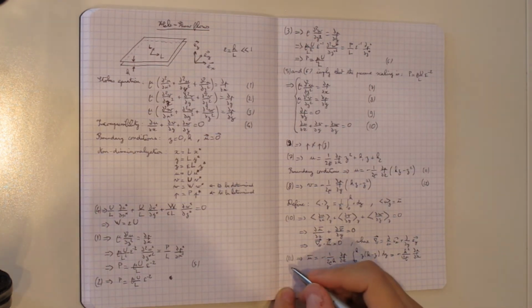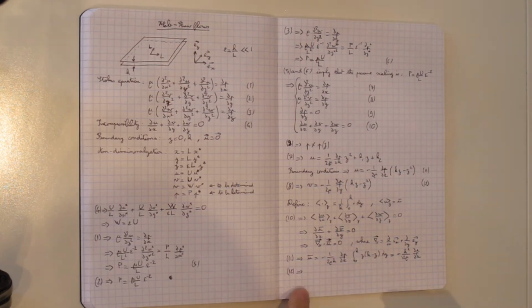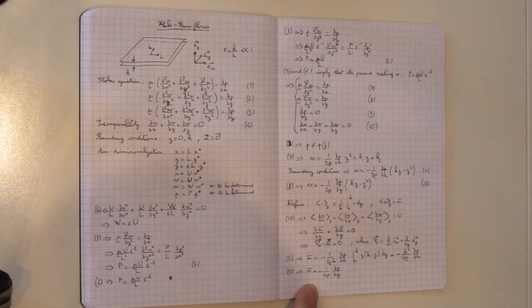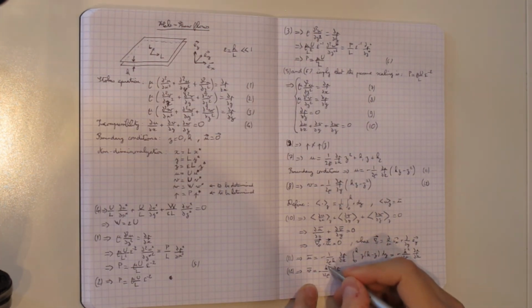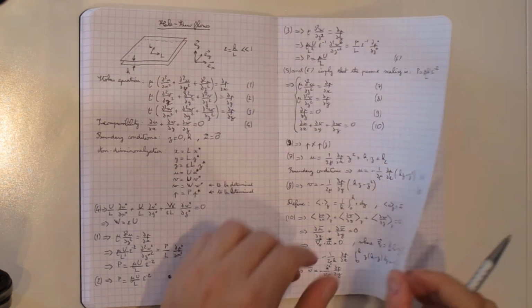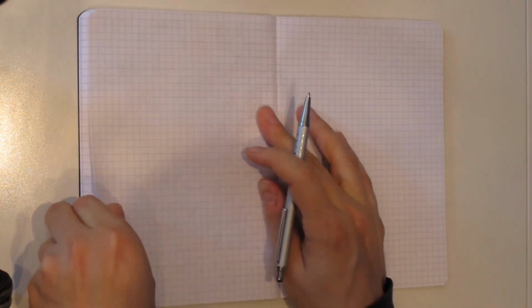And then I can obviously write that equation 12, in a similar fashion, will yield that V bar is equal to 1 over 12 mu dp by dy. Sorry, there's an h squared here. And I'm sorry about this, but I'm going to have to turn the page.